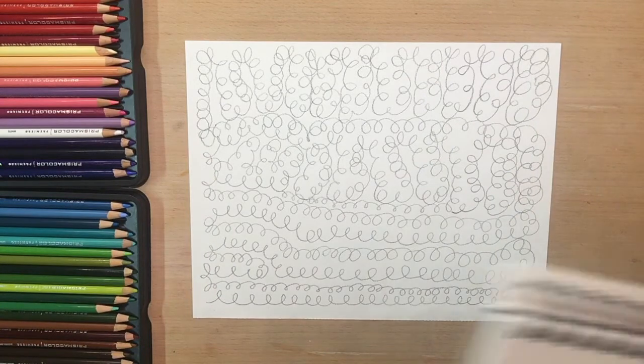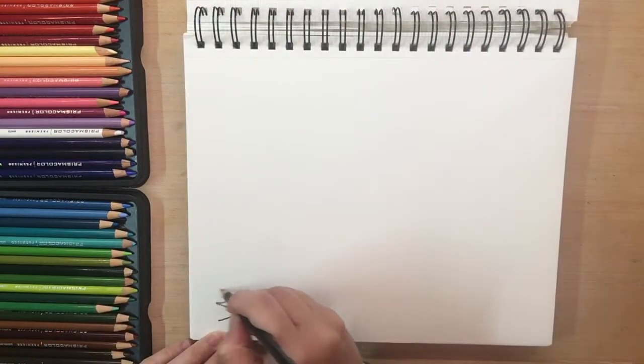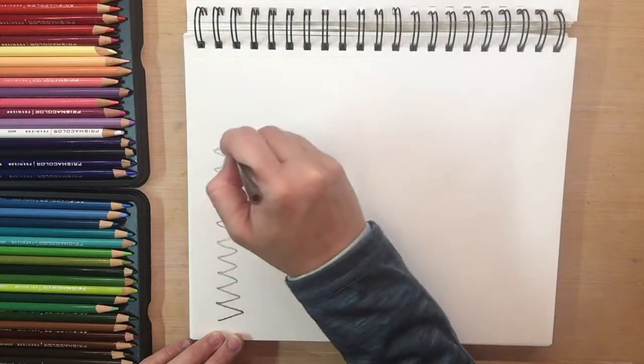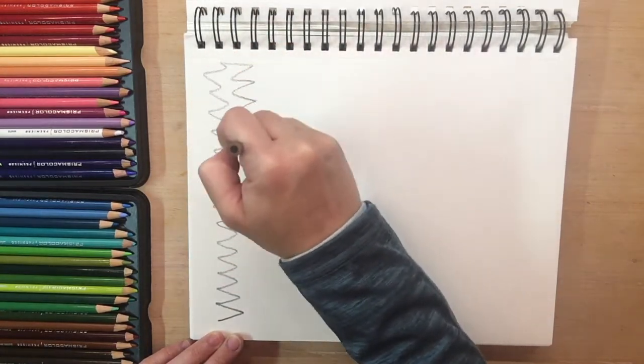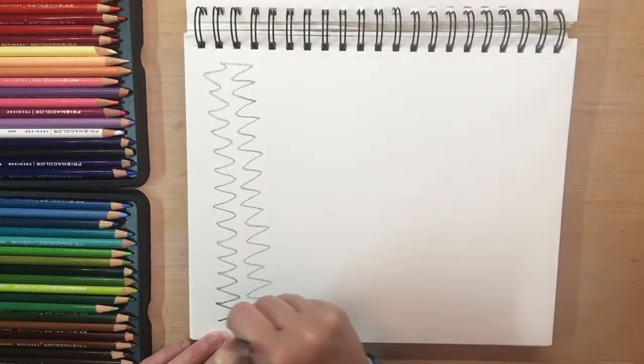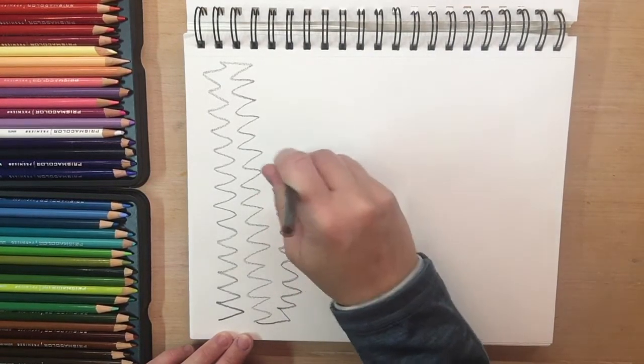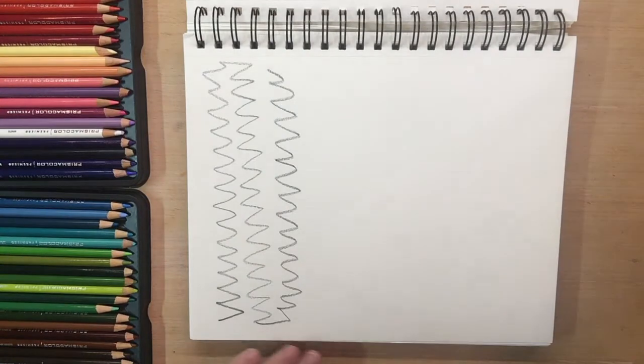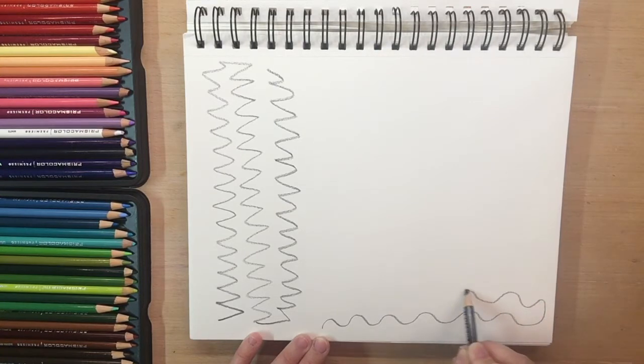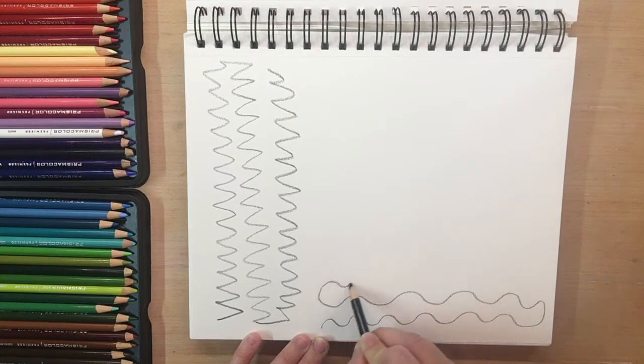If you do not like the curly or the loop-de-loop line, you could do a zigzag line. Again, you would fill your paper with this line. You could make lines of zigzags, or you could go up a little bit with a zigzag and then come back down. If you don't like zigzag, that would be alright too. And you could try maybe, let's say, a wavy line.